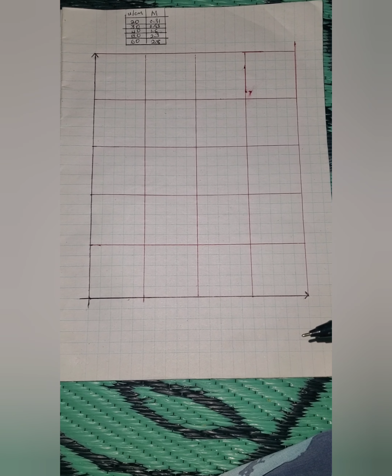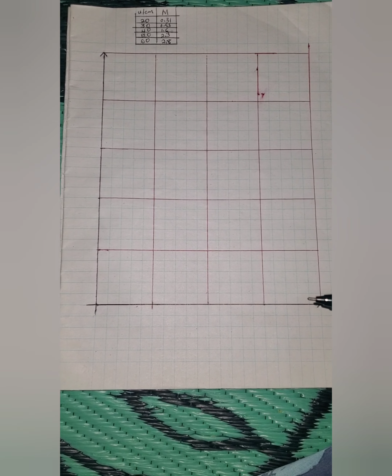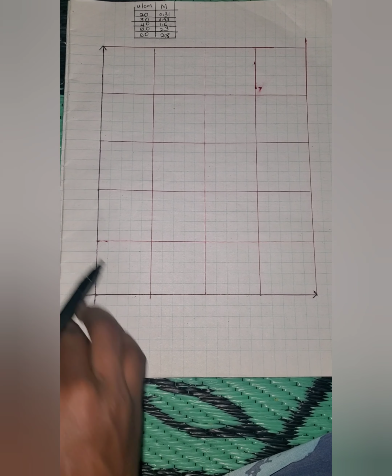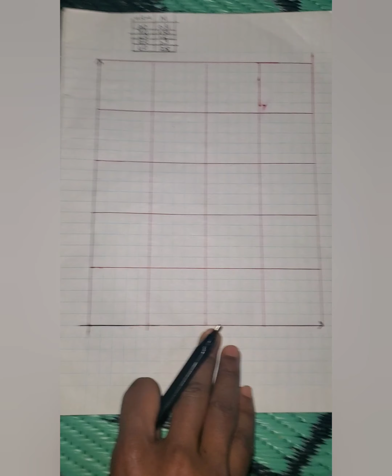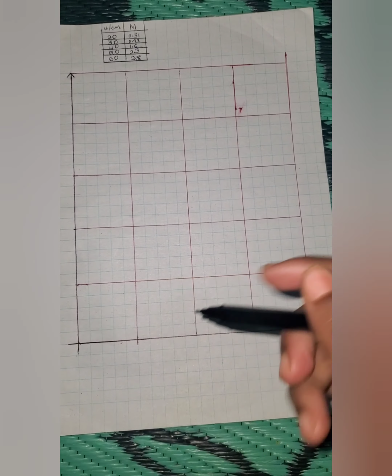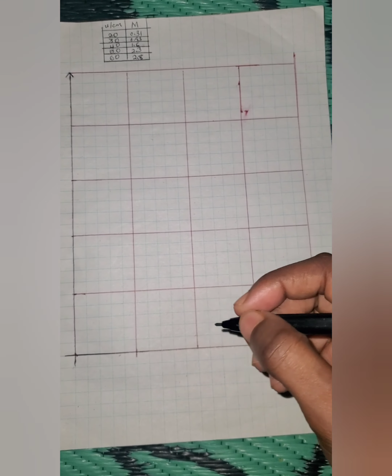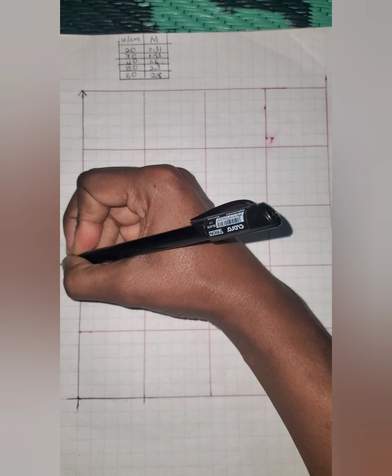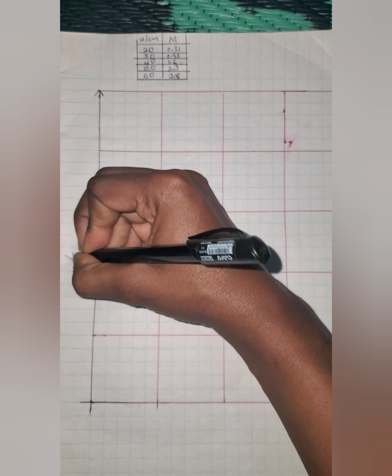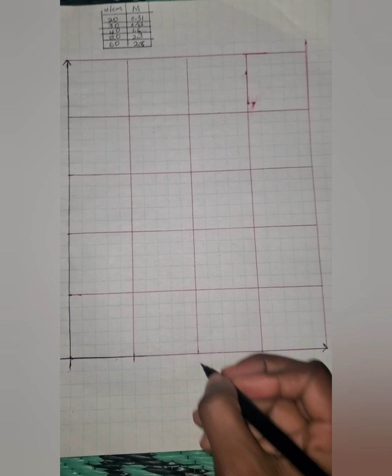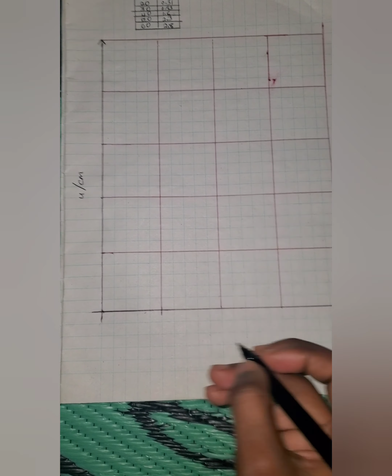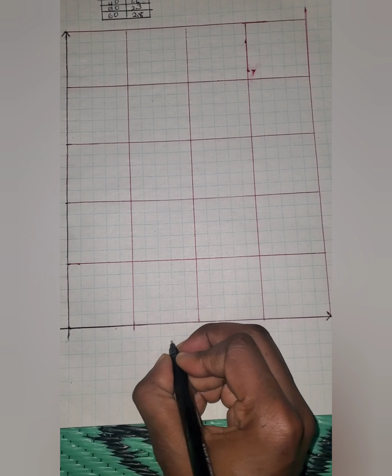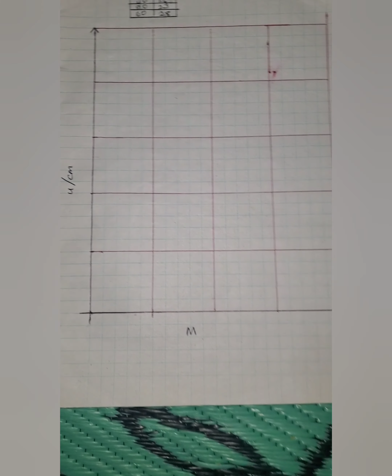Alright, so I'm just going to use an improvised grid to show how we draw the graph. So this is our y-axis, this is our x-axis, and the question has already told us we're putting u on the y-axis. So we've got u in centimeters on our y-axis, and then we've got m on our x-axis.